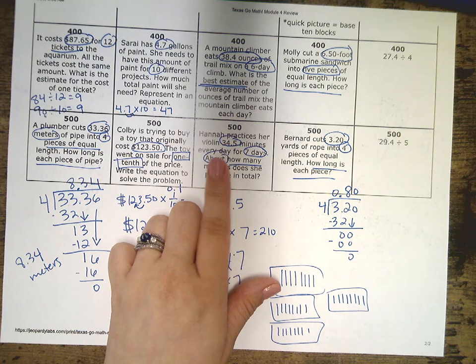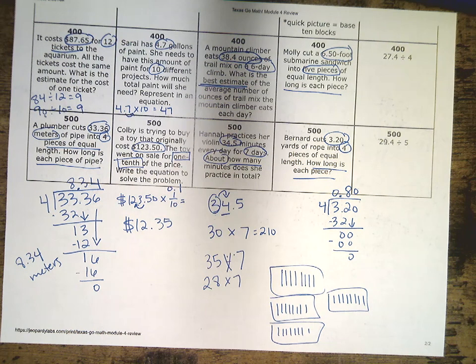So just make sure that they understand the key words: estimate, round. Those 3 words are super key. But as for that, that is it.